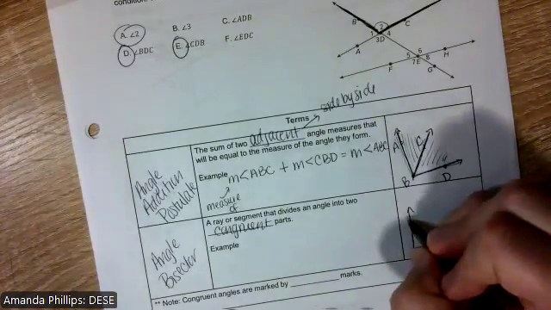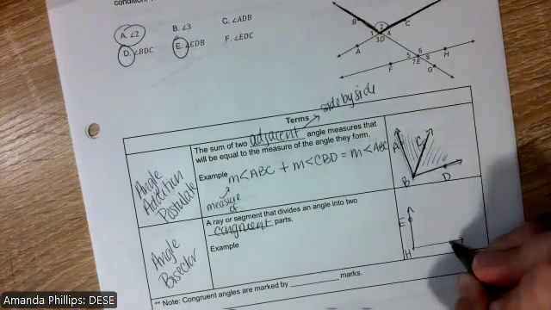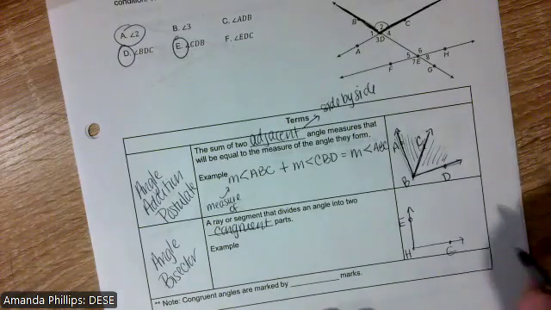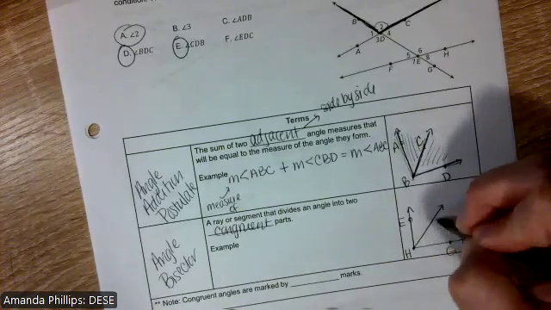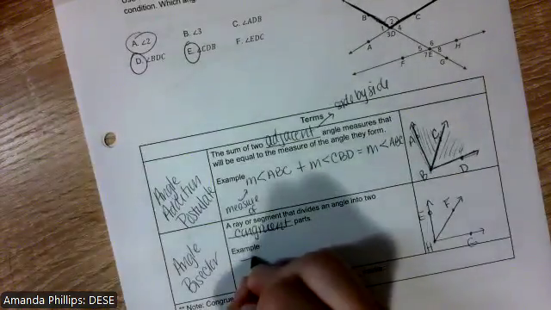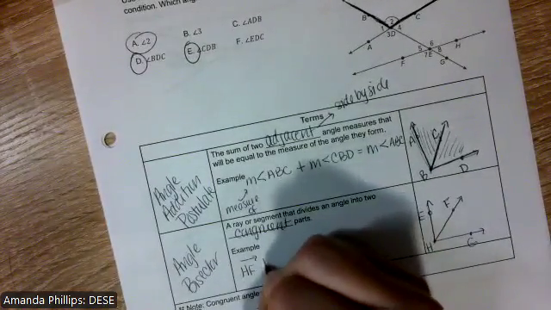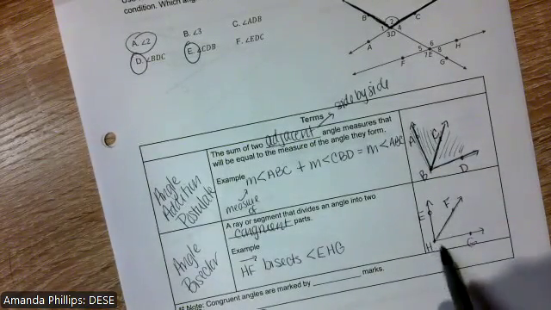If I have angle EHG and it is being bisected by the ray HF, okay? So we would say that ray HF bisects angle EHG. Okay, so HF bisects this angle.